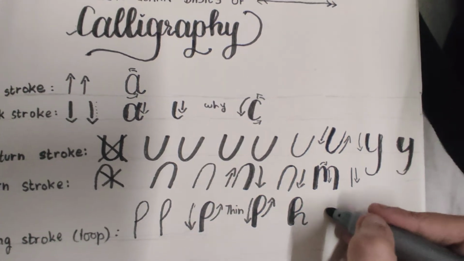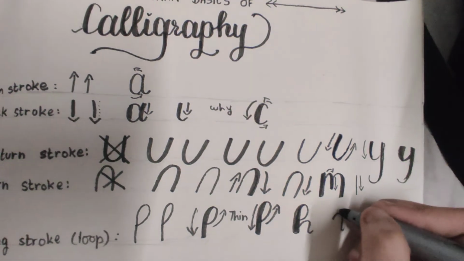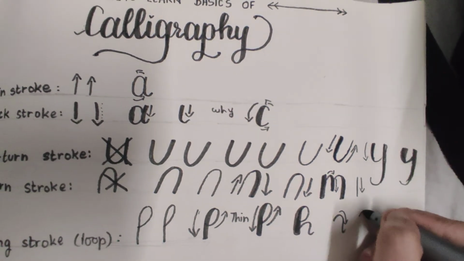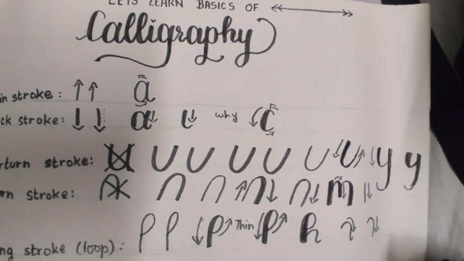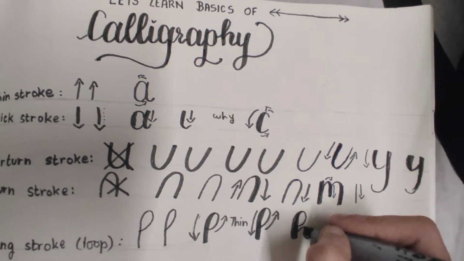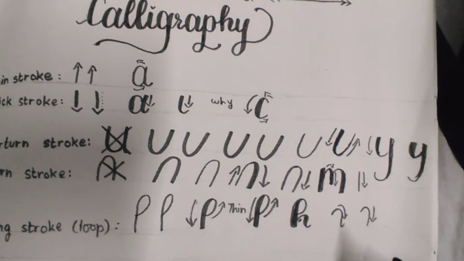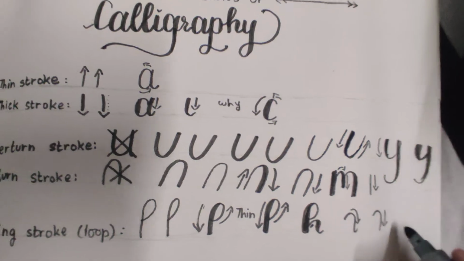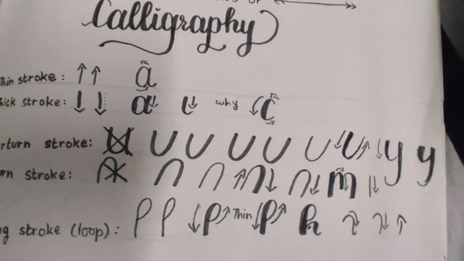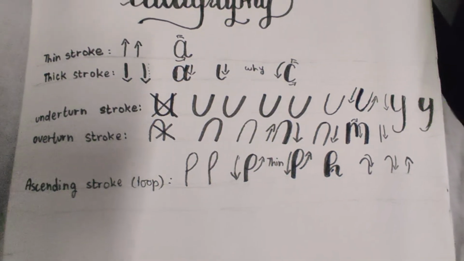And then when you make this part, did you notice that this part will be thick because this part is coming from up to down again. So that's why only this part will be thick, not this part, because this part is coming from up to down. Now let's move to the next stroke.